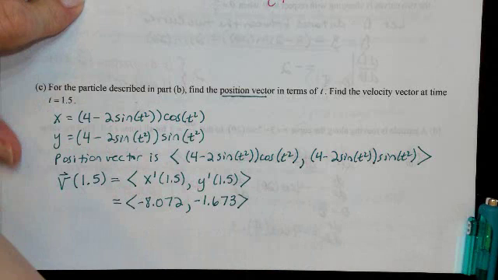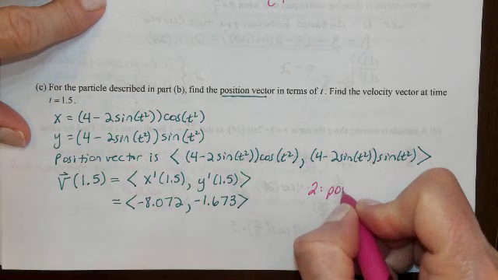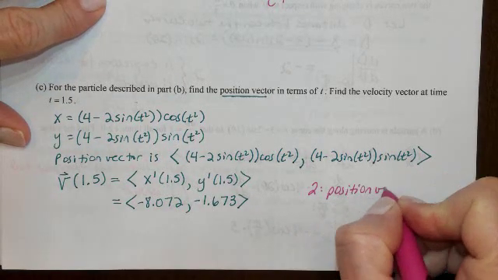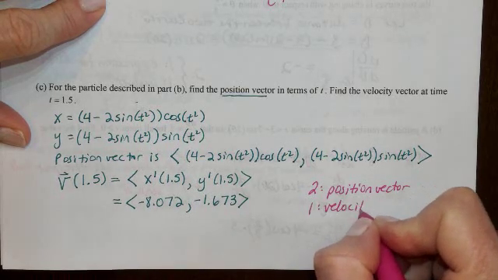Okay, that was worth 3 points. 2 points for the position vector, 1 point for the velocity vector.